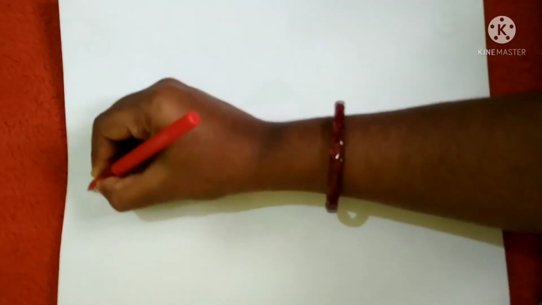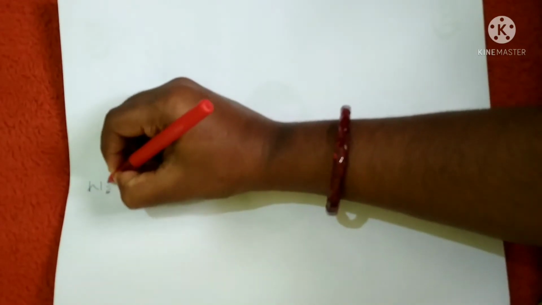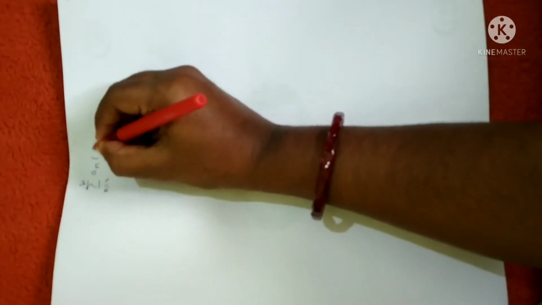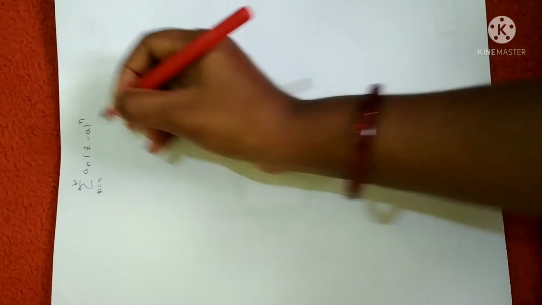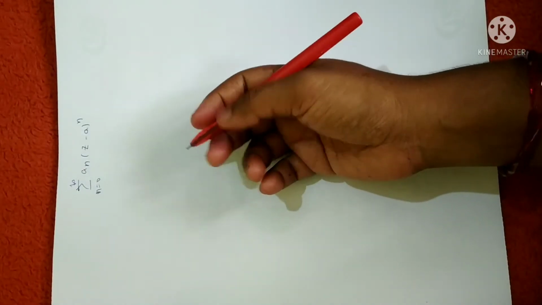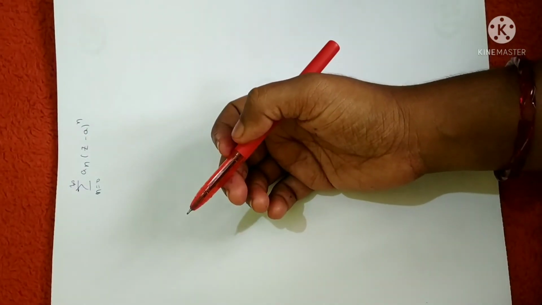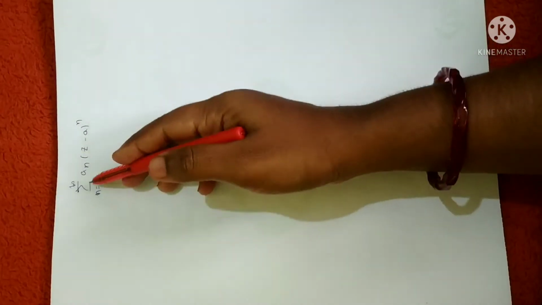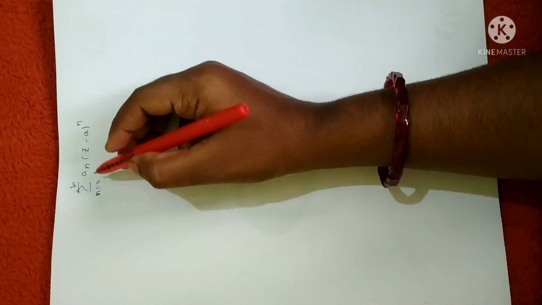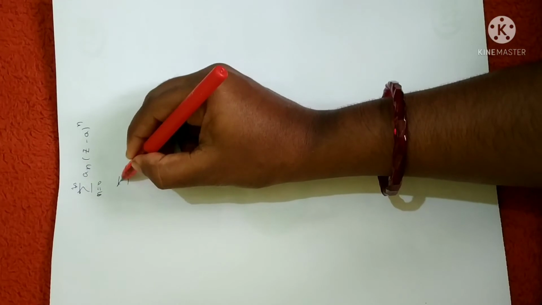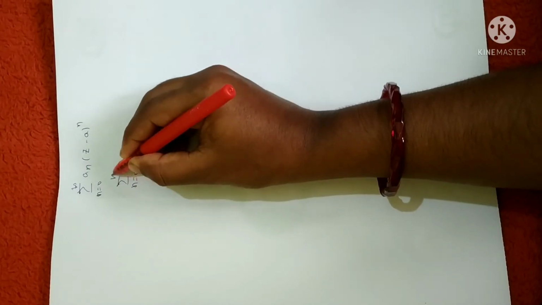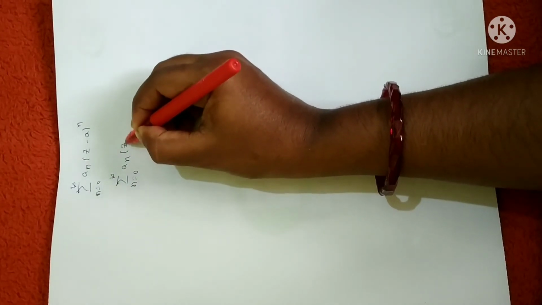Hello everyone. In the previous session we discussed the concept of power series, where I told you that a power series is an expression of the form summation n equal to 0 to infinity a_n into (z minus a) to the power n. Now, while explaining the properties of the complex number coefficients of a power series, I told you that if a is equal to 0, then this power series reduces to summation n equal to 0 to infinity a_n into z to the power n.